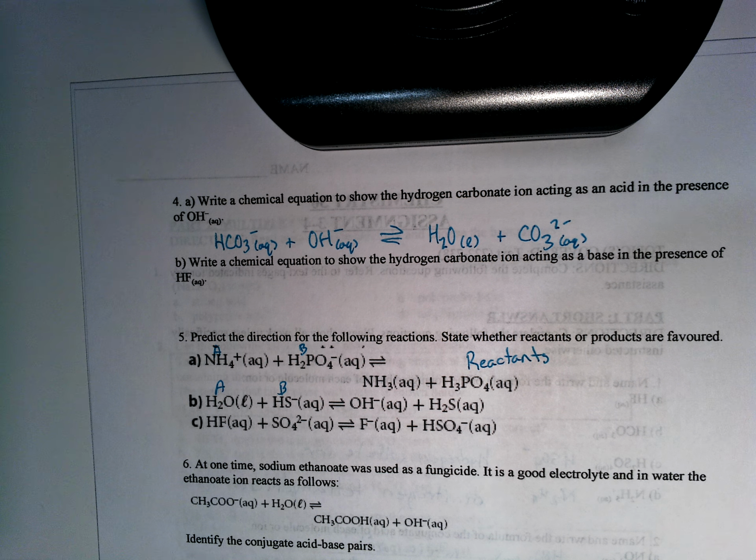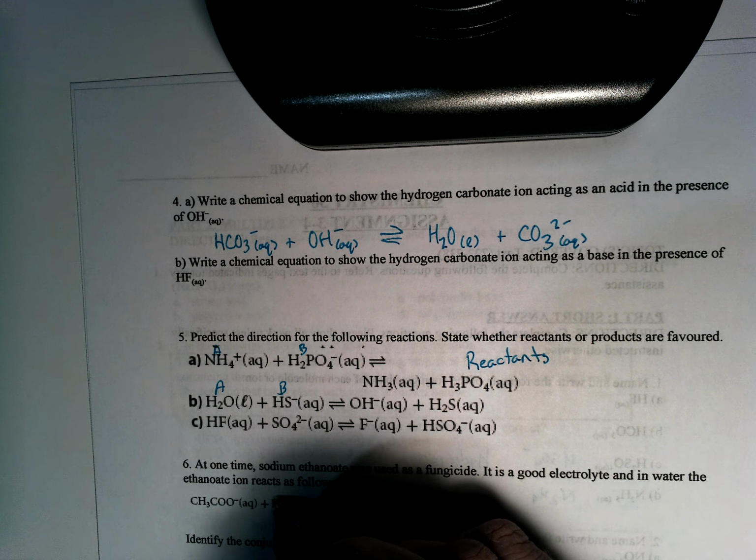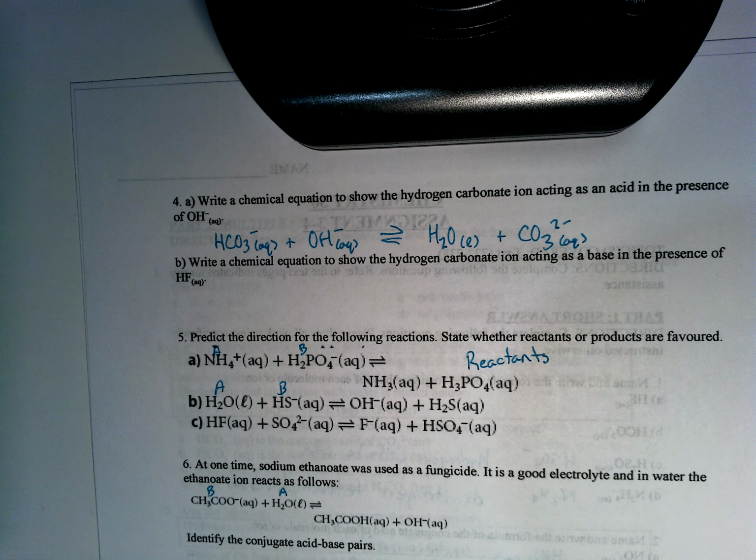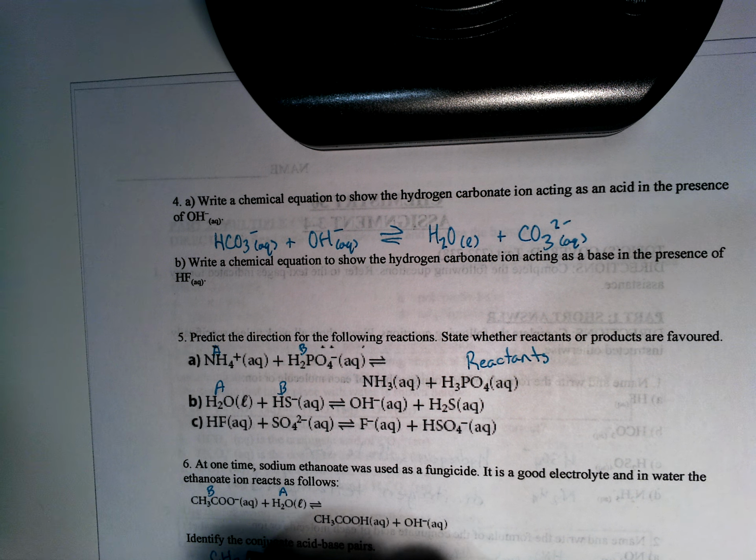Another one, identifying conjugate acid-base pairs. Since I didn't do question three, I'll do this one, and if you have any questions, just let me know. Label the front ones here: this is our acid, this is our base. Our conjugate acid-base pair is going to be CH3COO paired up with CH3COOH.